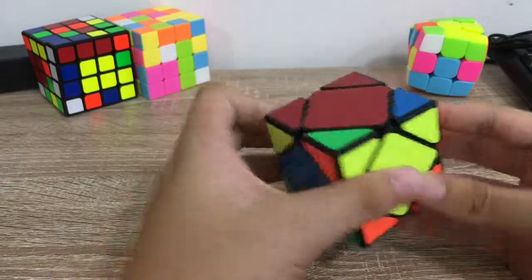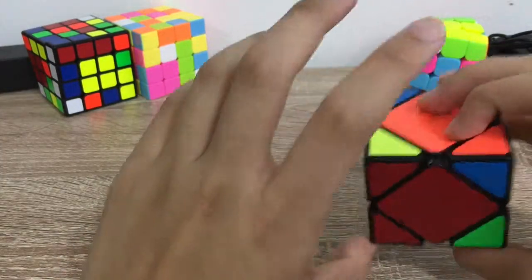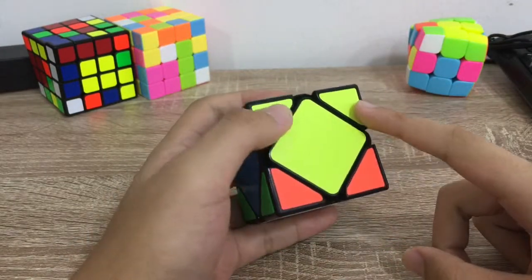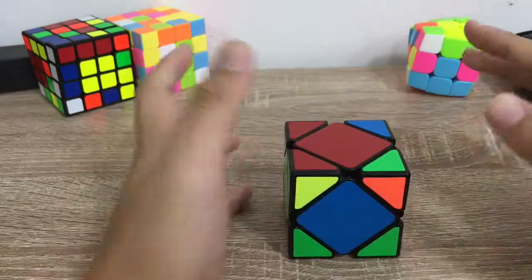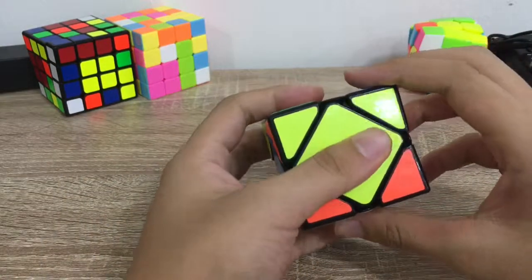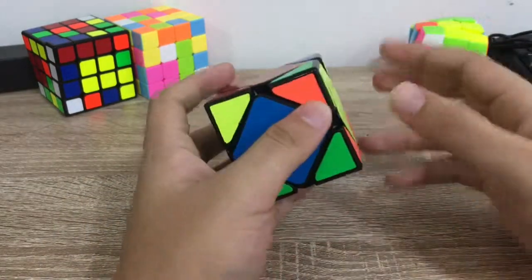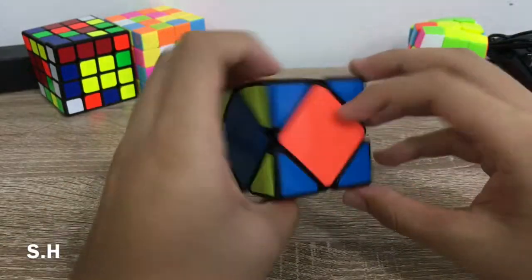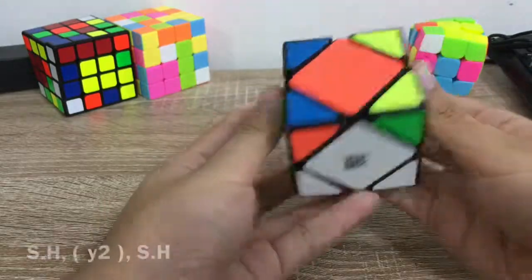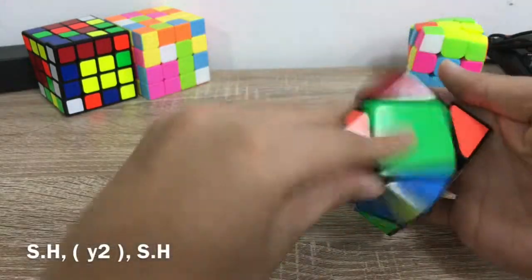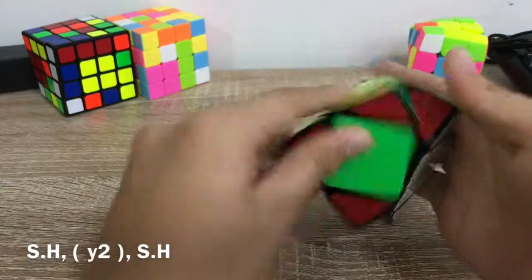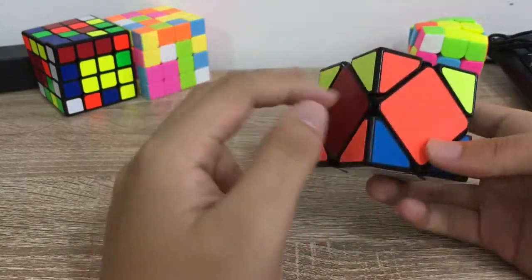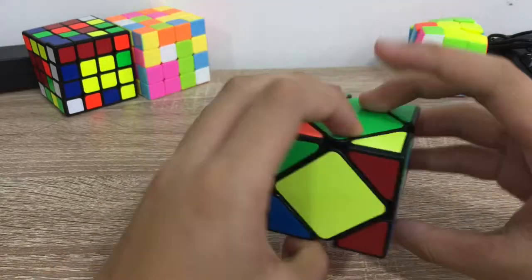This is another case, and this is where it has headlights and these two are outwards, but the yellow center piece is actually with the headlights. And this is another, not a one out thing, but what you want to do is make sure the headlight's on the right. Just do a sledgehammer, and then you'll get this case. And then you just do a sledgehammer, and then Y2 sledgehammer.